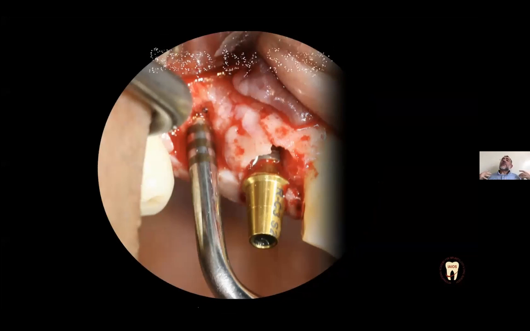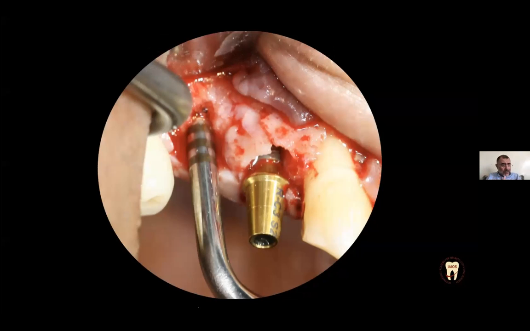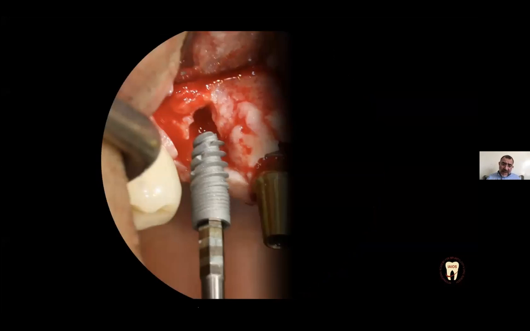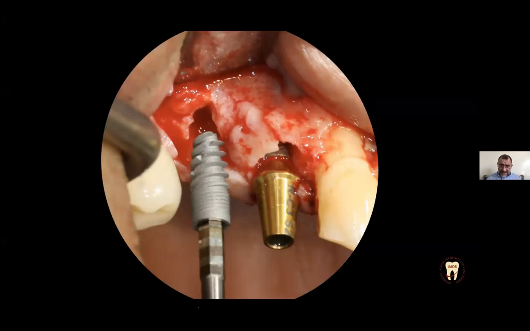If you don't perforate your Schneiderian membrane, you can continue to put PRF and CGF and eventually the bone grafting into the sinus, and you put your implant in the same stage.